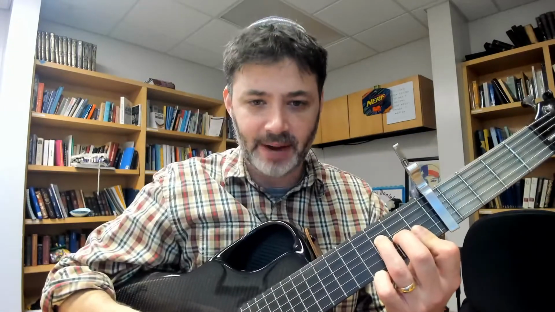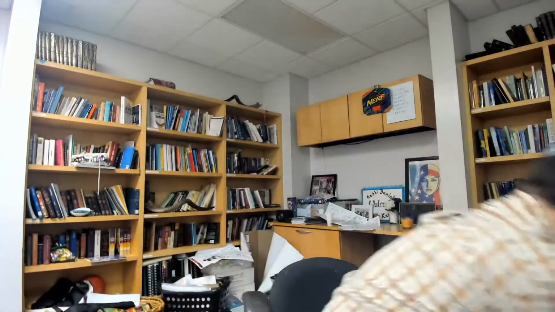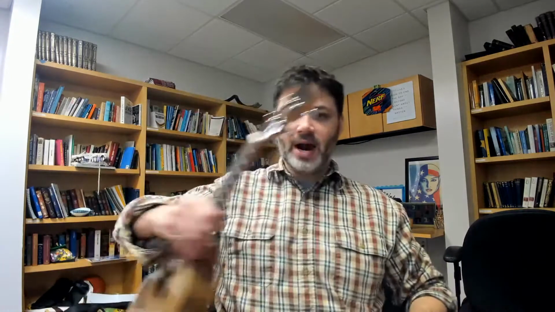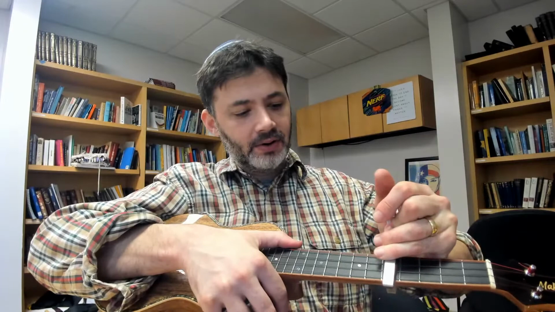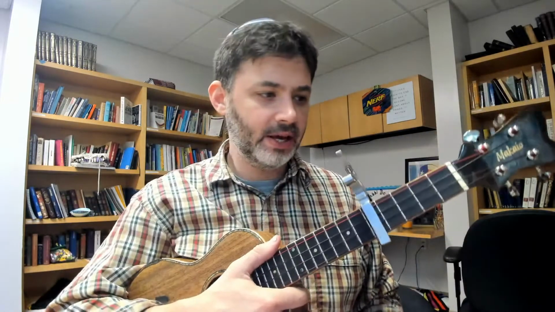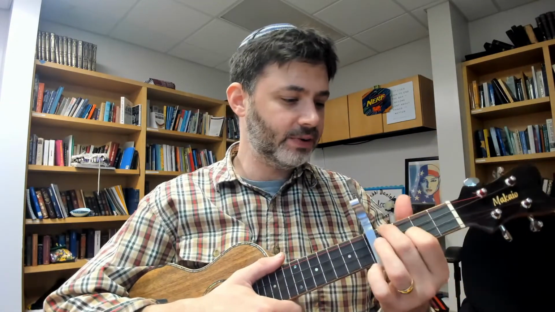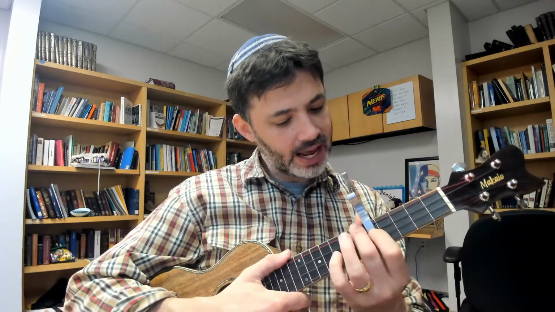I call this the F shape. In the same way, you could take a capo, Ray actually has a ukulele capo, and put it on, call it the 5th fret of a ukulele, and it turns from an F to a G to an A to a B flat, actually.